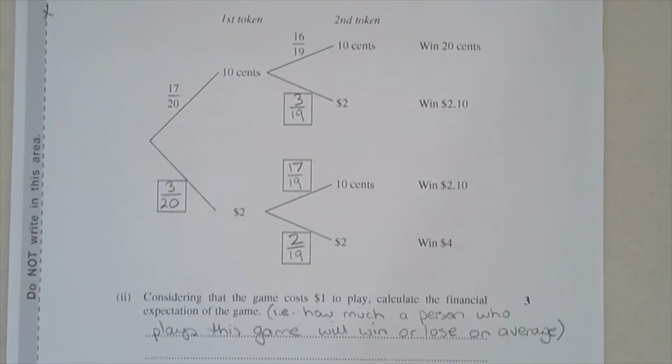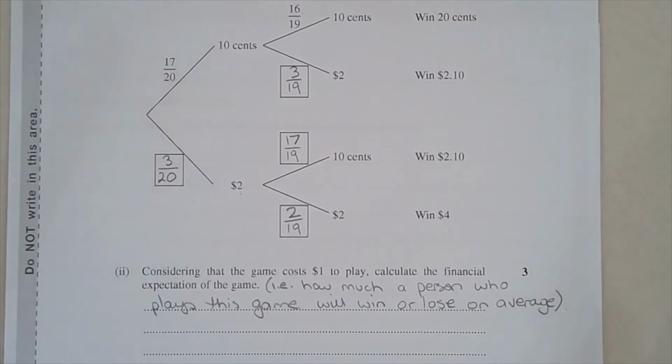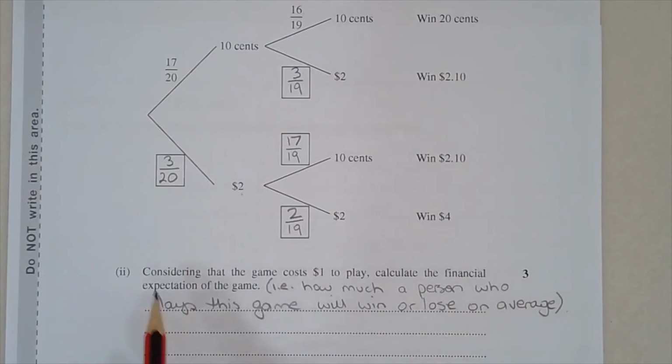Now part 2, technically, it's actually not in the syllabus anymore. It's actually a question from a previous syllabus. But I still think that it's worth going through this, and I've just added a little bit more to this. So part 2, considering that the game costs $1 to play, calculate the financial expectation of the game.